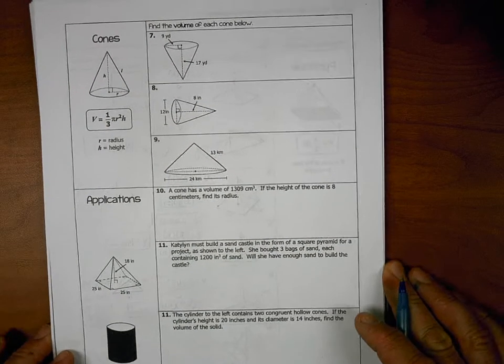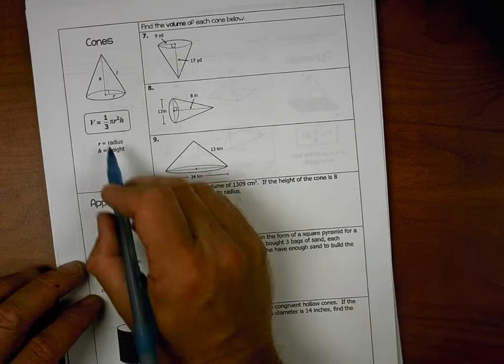So the formula for volume of cones is this. To find the volume, whoa, lights just went out. Holy cow.